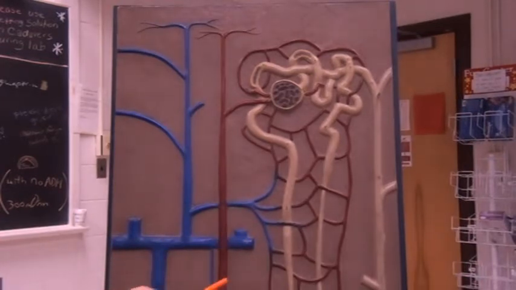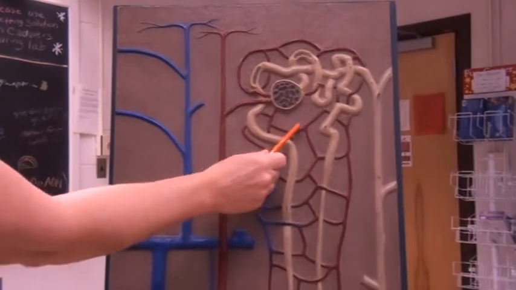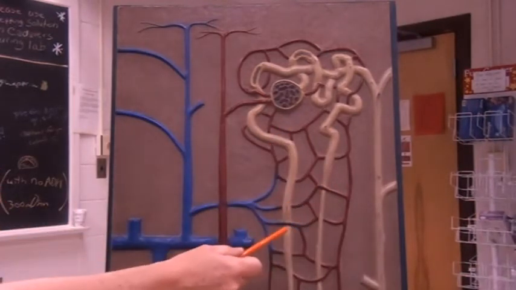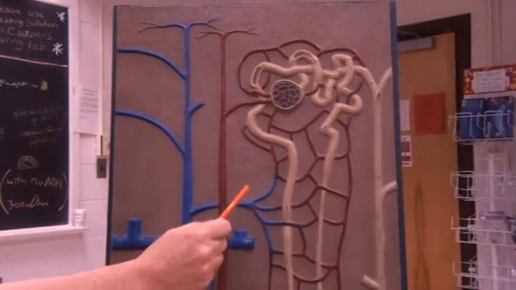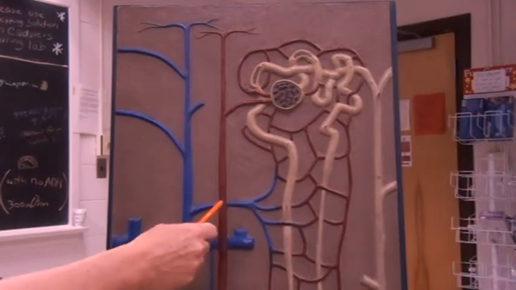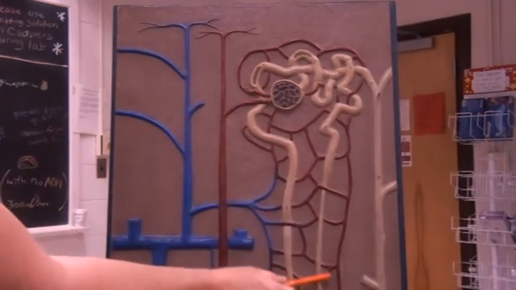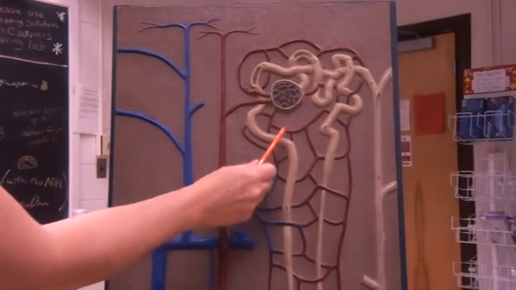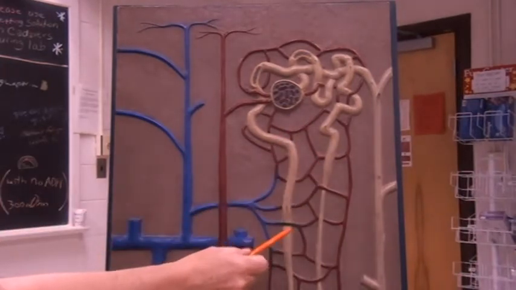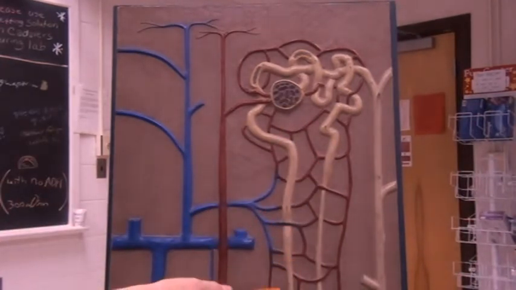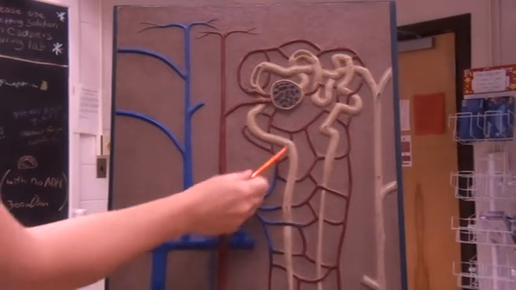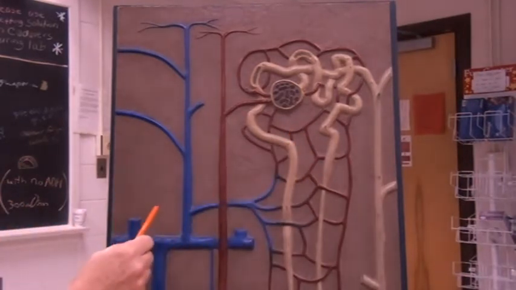One of the things that we talked about, if you remember, is that there's a special name for that peritubular capillary network in certain types of nephrons. So if you have a nephron that's a juxtamedullary nephron, remember with that really long loop of Henle, that peritubular capillary network is specifically called vasa recta. Otherwise, it's just a peritubular capillary network.